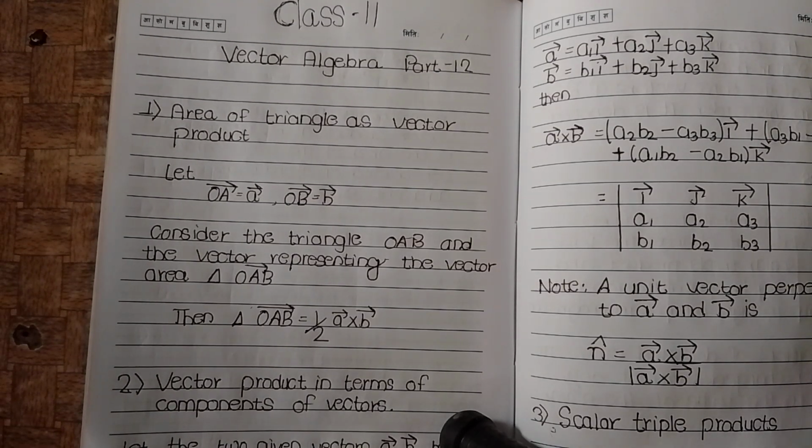सो हामीले सुरुमा चाहिँ एरिया अफ अ ट्रायंगल एज वेक्टर प्रोडक्ट पढ्छौं। ओके, सो लेट OA vector is equal to A vector, OB vector is equal to B vector. Consider a triangle OAB.